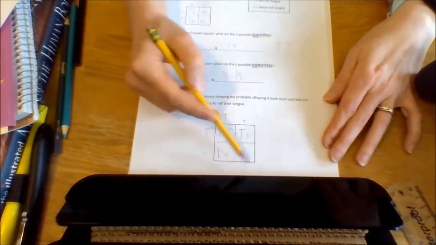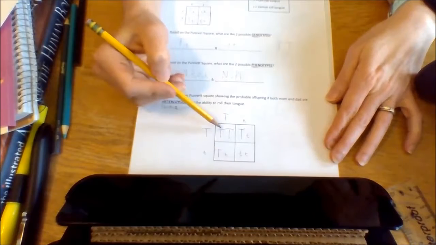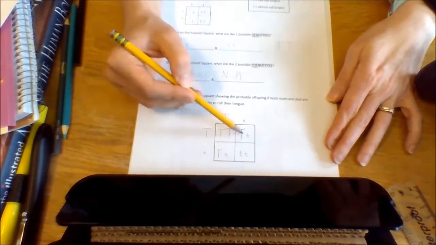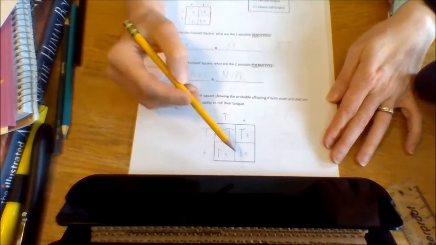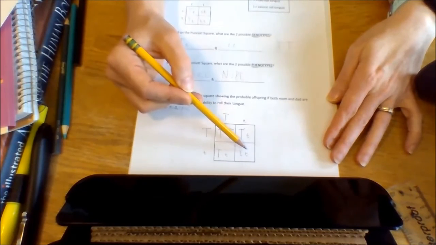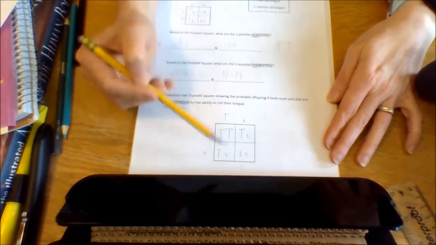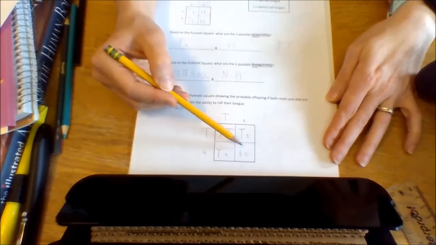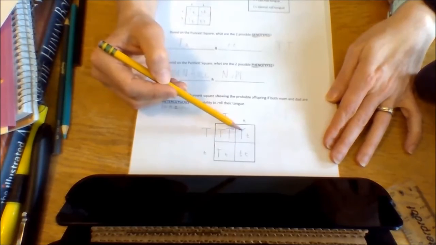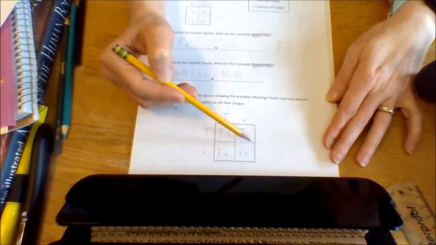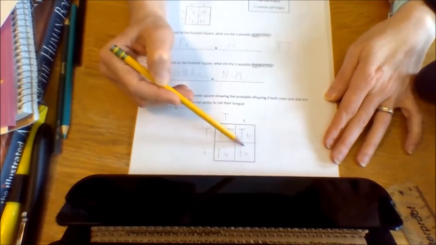And the interpretation of this cross here is that 1 out of 4 is homozygous for the dominant allele. 2 out of 4 are heterozygous. And 1 out of 4 is homozygous for the recessive allele. The phenotypes that represents is that 3 out of 4 offspring, or there's a 75% chance that an offspring will be able to roll their tongue, and only 1 out of 4, or 25% chance, that they cannot roll their tongue.